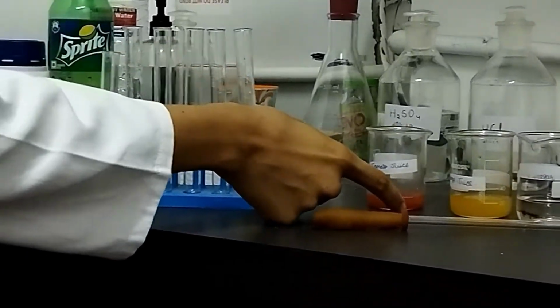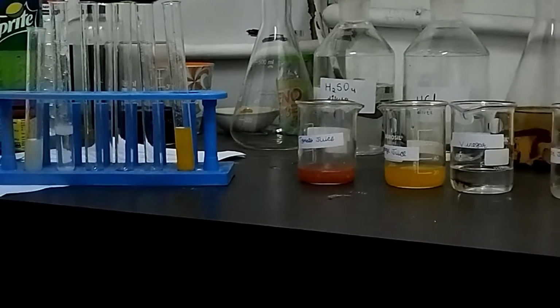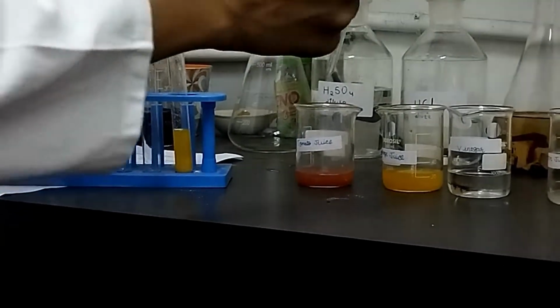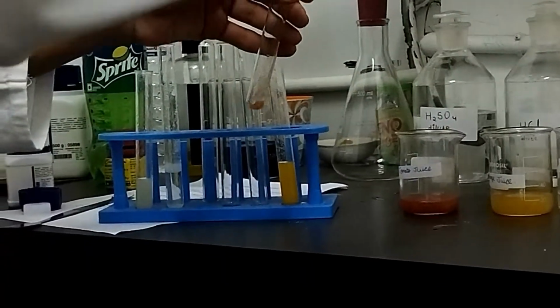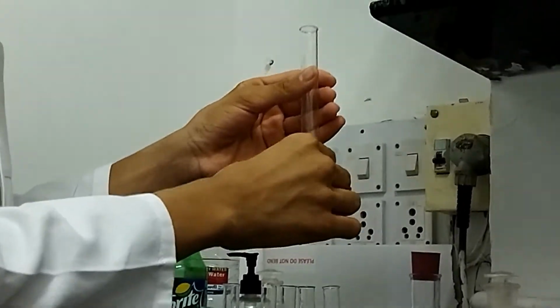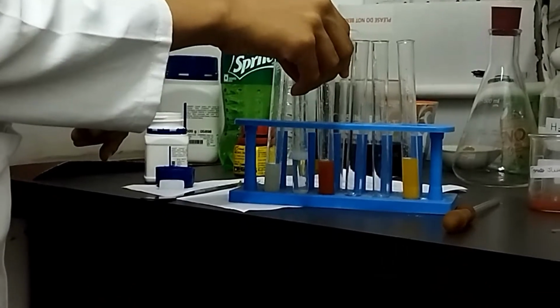Okay, so now we'll test phenolphthalein on tomato juice. First, we'll take some tomato juice inside a test tube. Okay, so now we have taken the tomato juice inside a test tube.